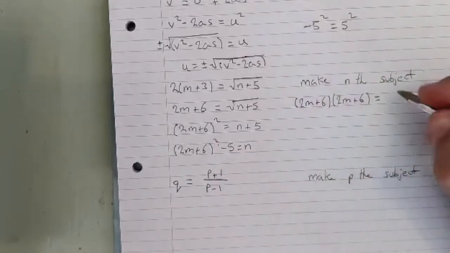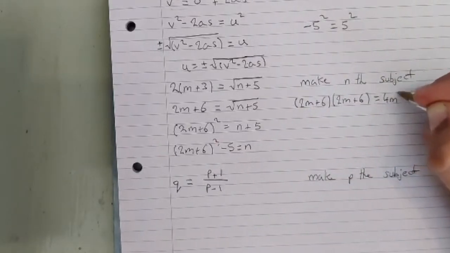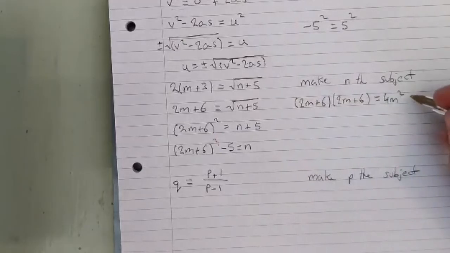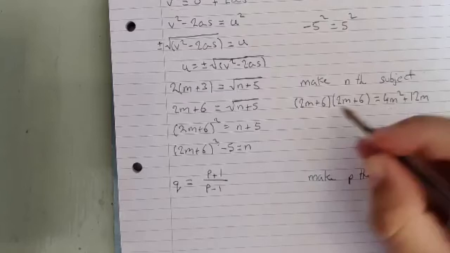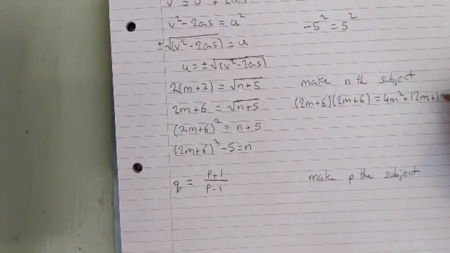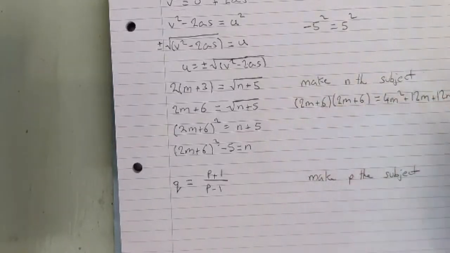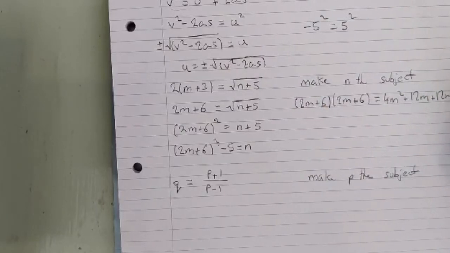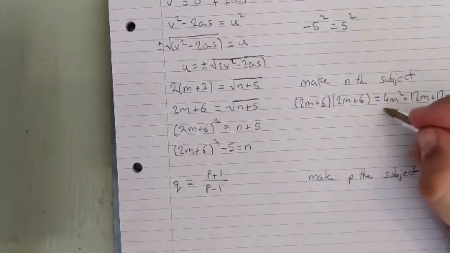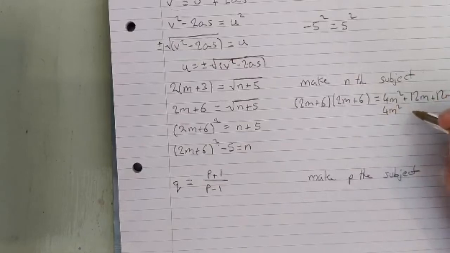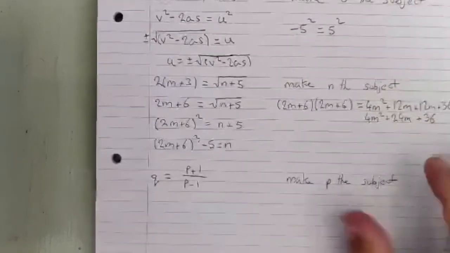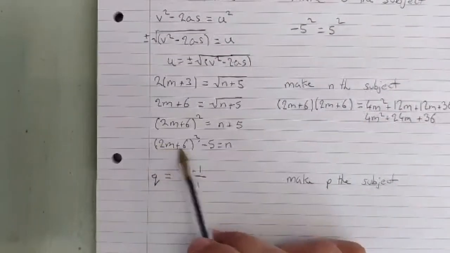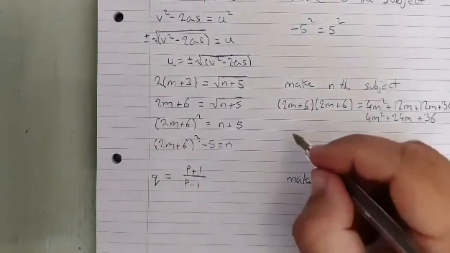So that would be 2m times 2m is 4m squared. 2m times 6 is 12m. 6 times 2m, another 12m, and 6 times 6 is 36. So when we simplify that down, the two 12m's turn into 24m. Alright, so now we've got what's inside the bracket. We just have to minus 5.